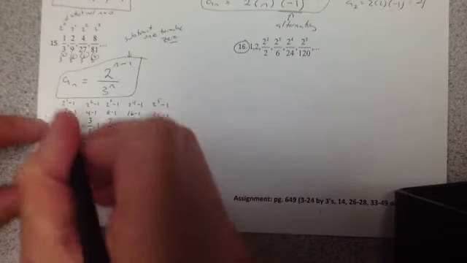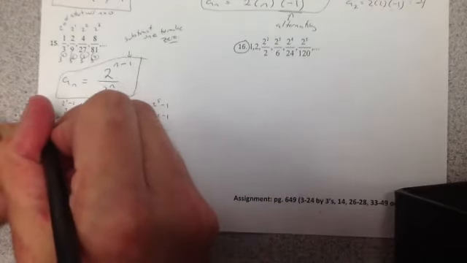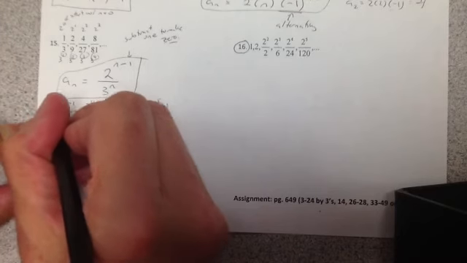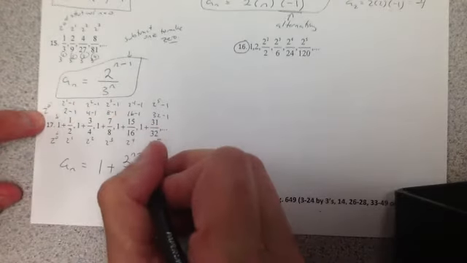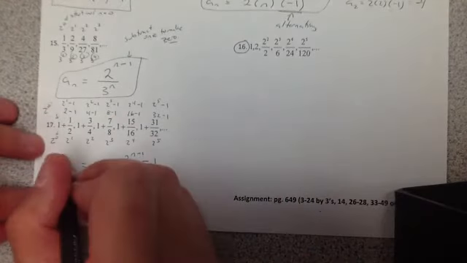But be careful, we have to go back here. This is 2 to the 0. Again, what's the pattern going to be? We start with 0. So again, I have to subtract 1. This is a tough one.